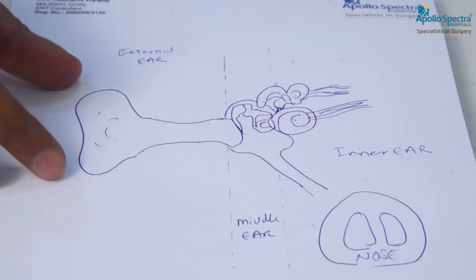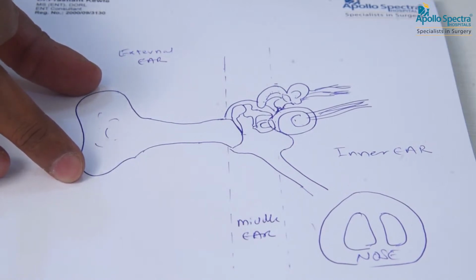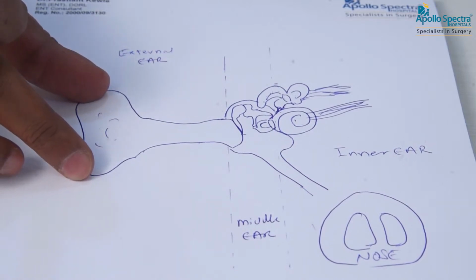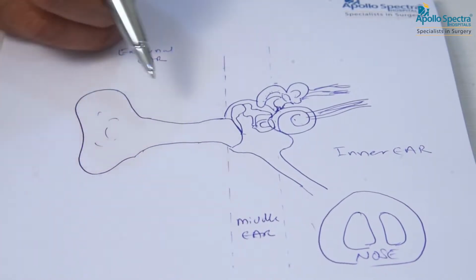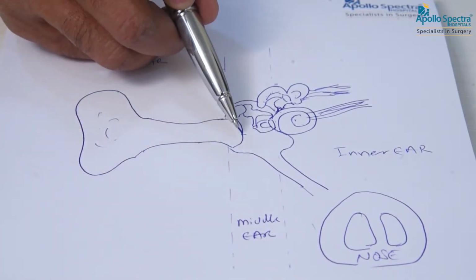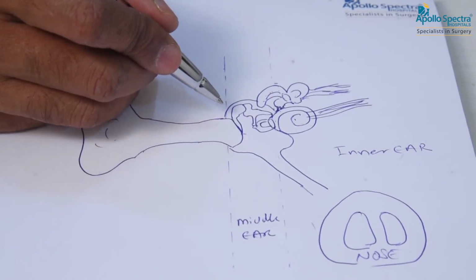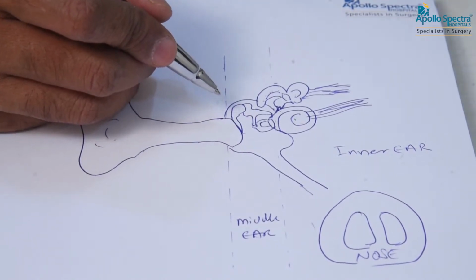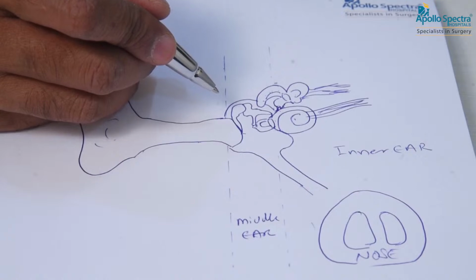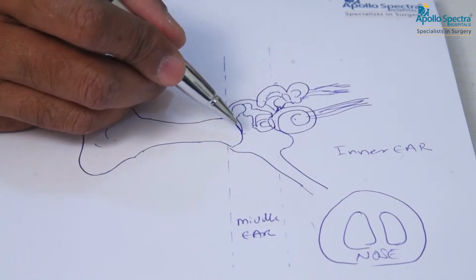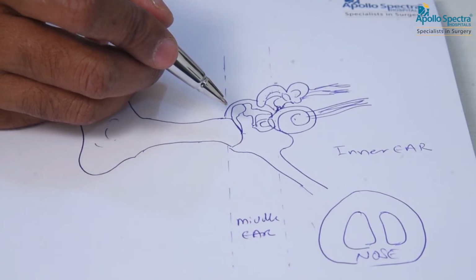Now, this is your pinna, which is going to direct all the sound waves through the canal. They will go onto the tympanic membrane. Now, tympanic membrane is the eardrum. It is just like the covering of a drum. How the drum will vibrate, similarly, the tympanic membrane also sets in vibration.